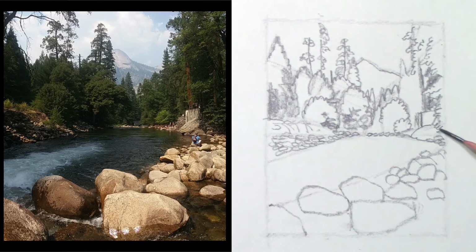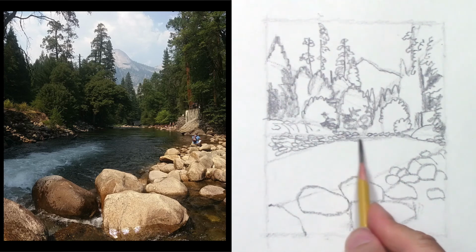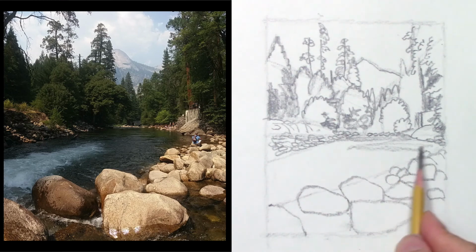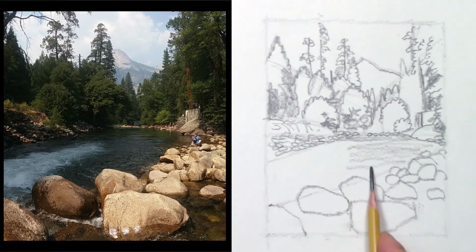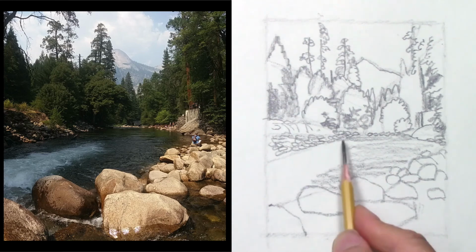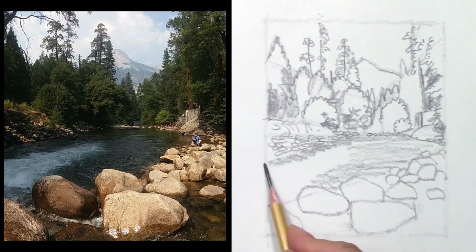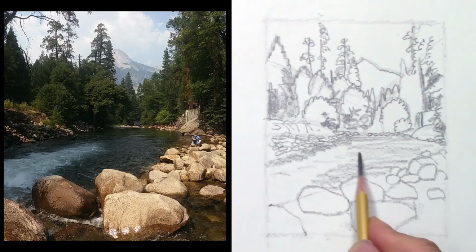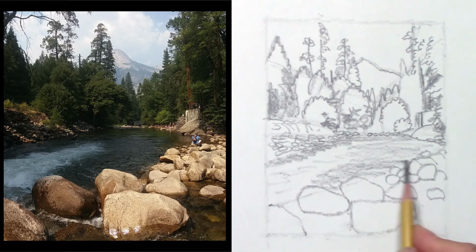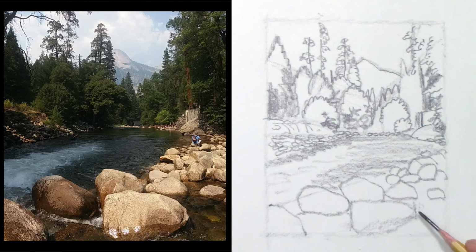So I hope it all makes sense. How you divide your landscape and how you place the different elements. Here I just darkened the water so we can see that it's a river. The rocks are fine because it's just a sketch, just to show the placement.